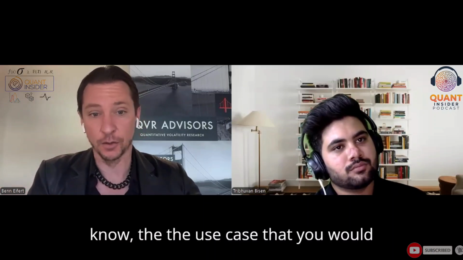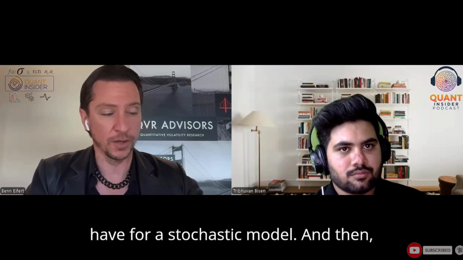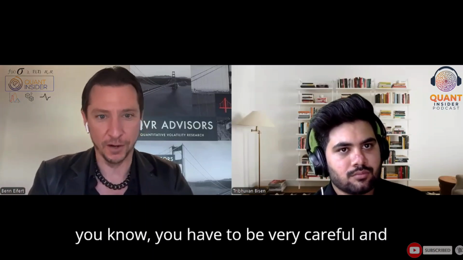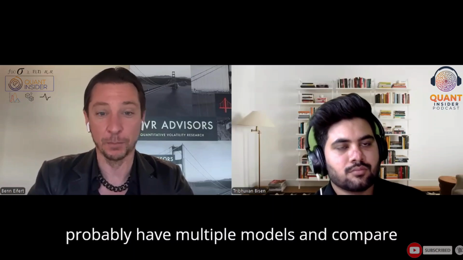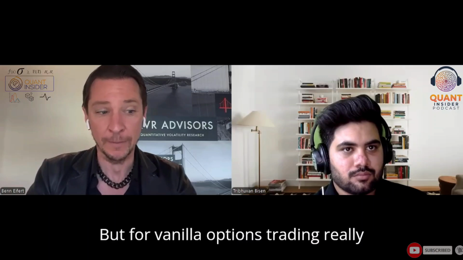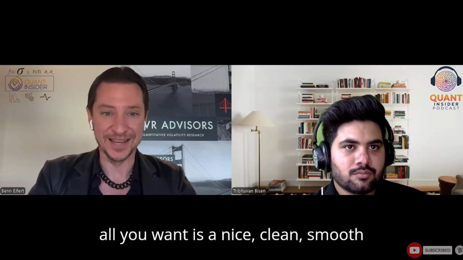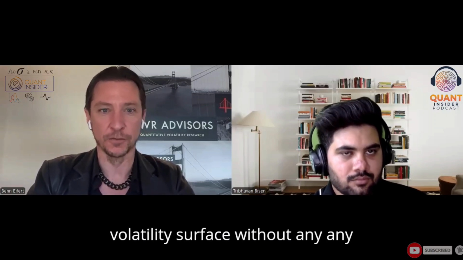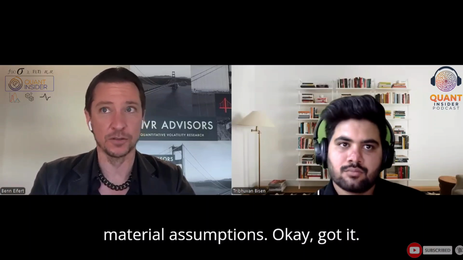And that's the use case you would have for a stochastic model. Then you have to be very careful and think about all the corner cases, and you probably have multiple models and compare the prices and all this kind of thing. But for vanilla options trading, really all you want is a nice, clean, smooth volatility surface without any material assumptions.